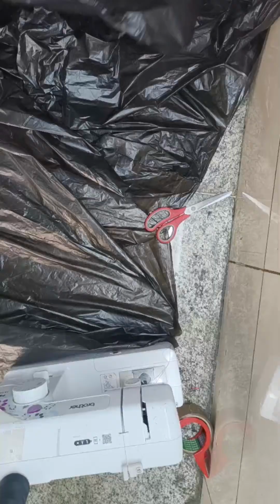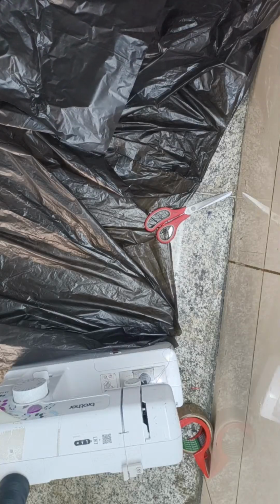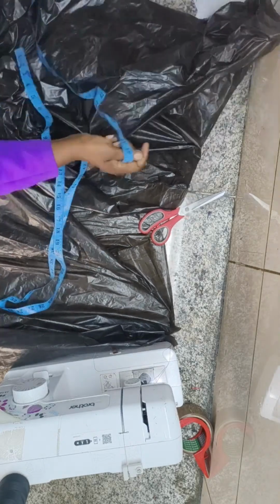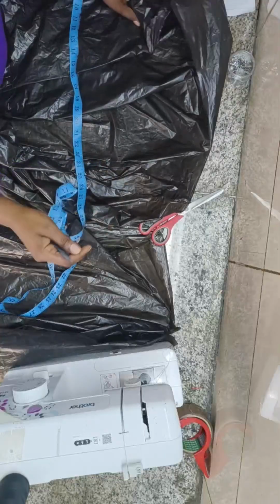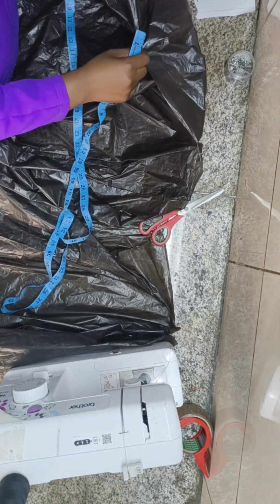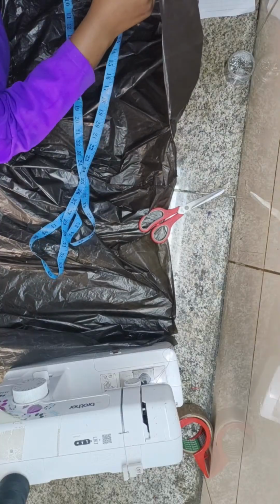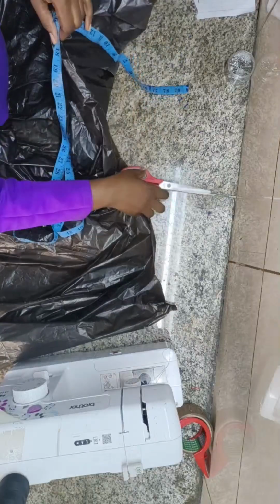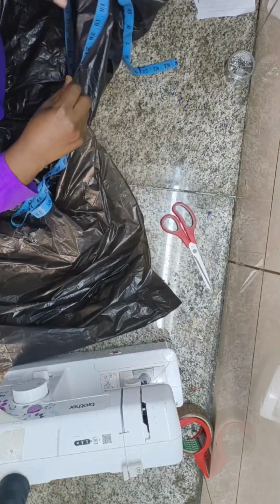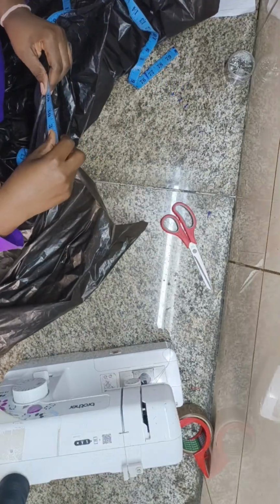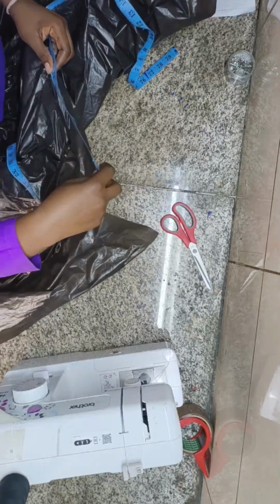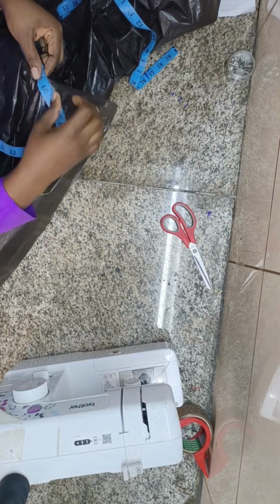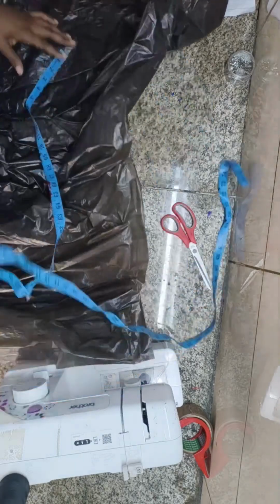So for the waistband, I'm going to measure how wide this is. 45.